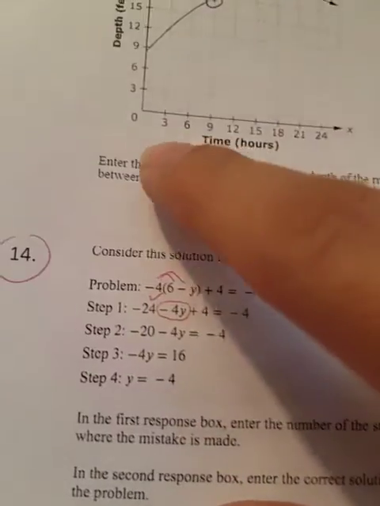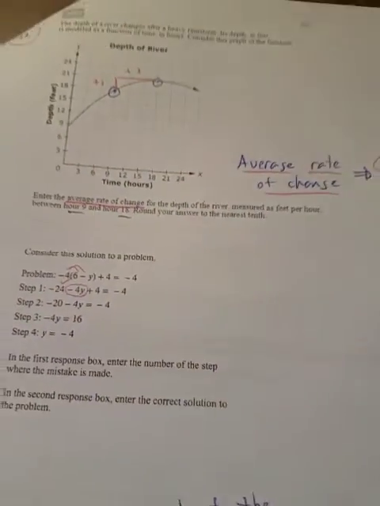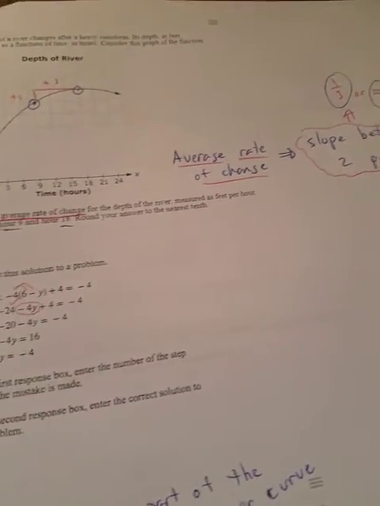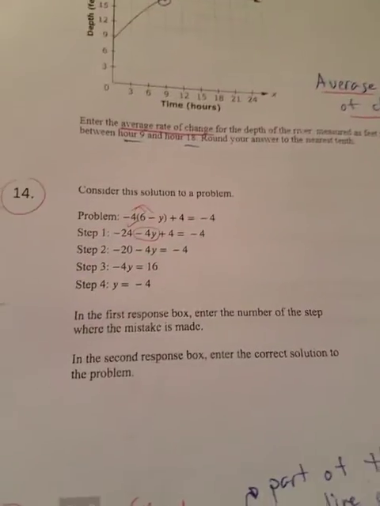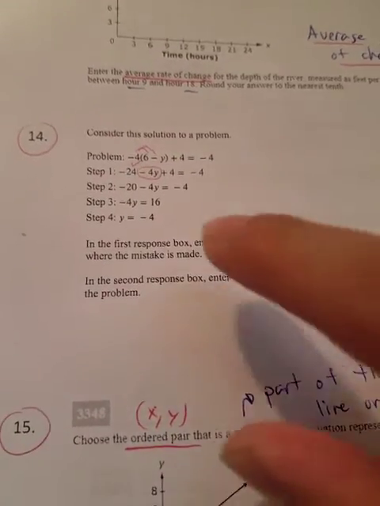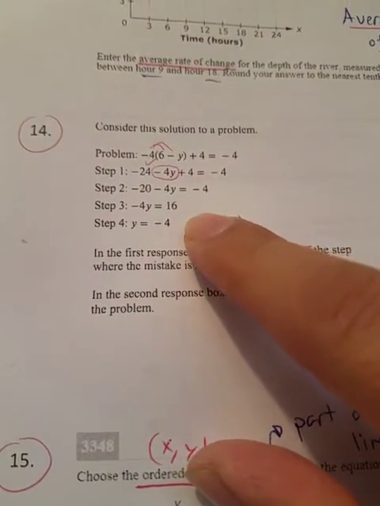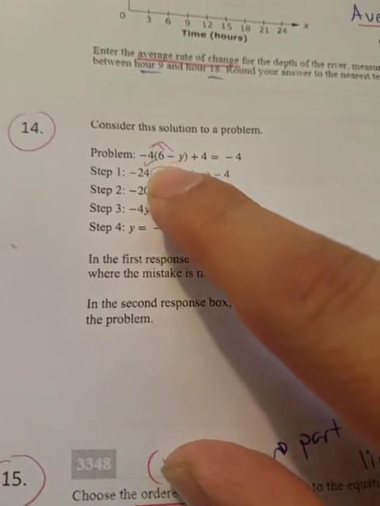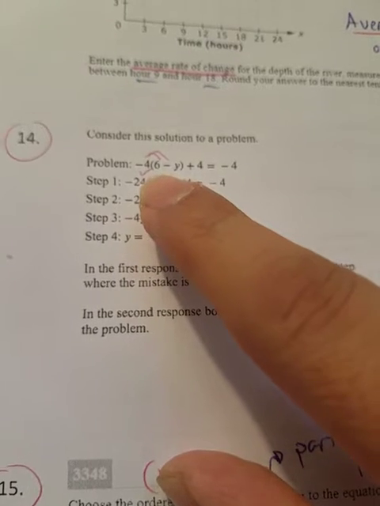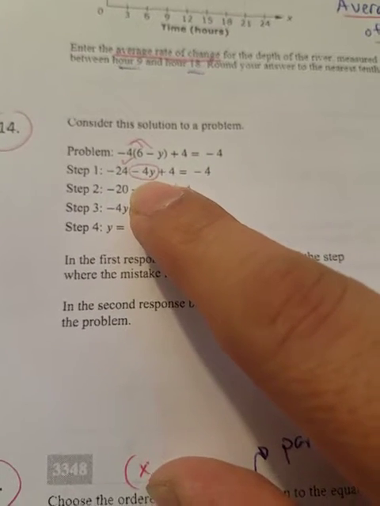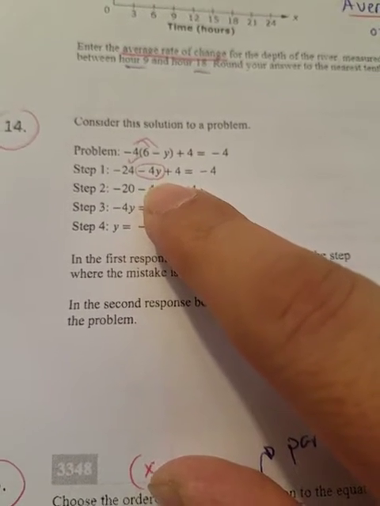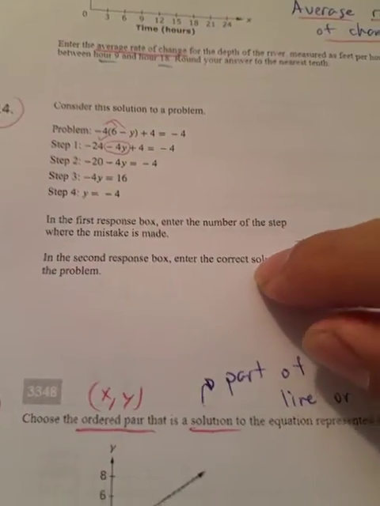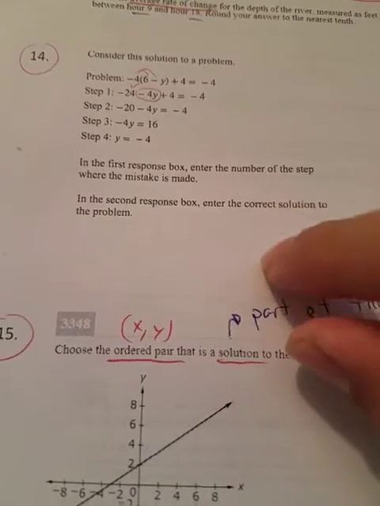So you would input that in the computer. So this is a computer base. Alright, so that's that. Average rate of change, remember, the slope between 2 points. You're going to see sometimes things like this where they give you step by step. You can notice the error here when they distributed the -4. -24 is okay, but -4 times -y will be positive y. So that's where the error arises, and then you can solve it correctly for the second box here.